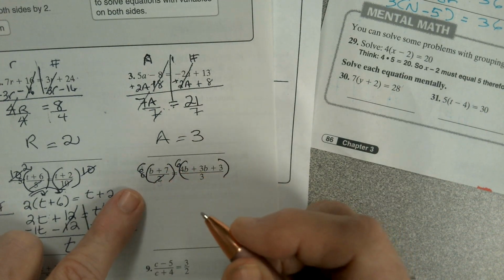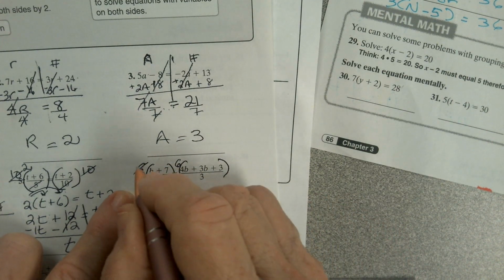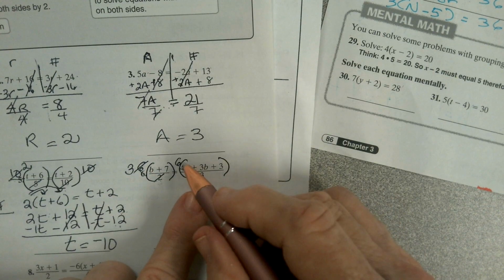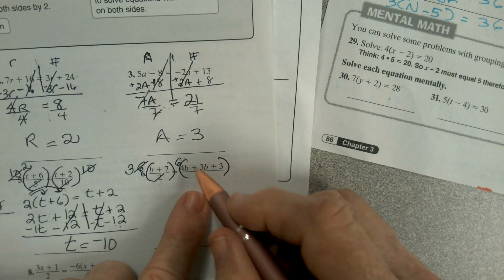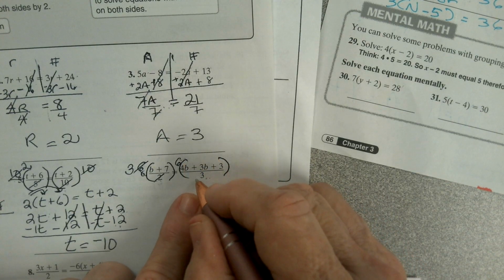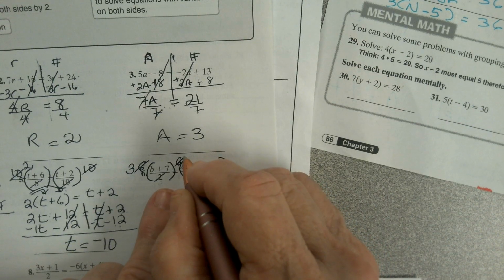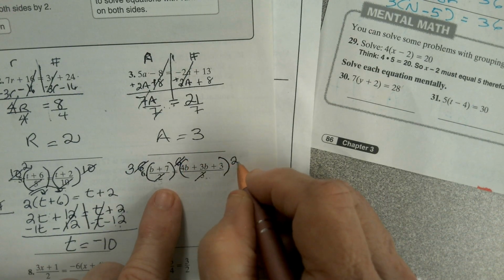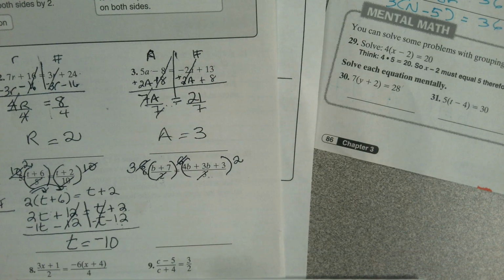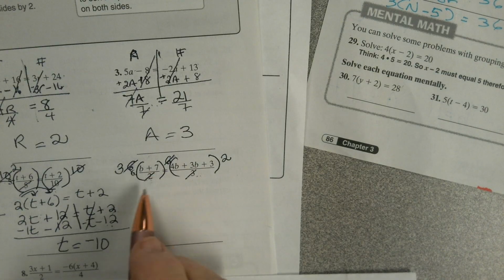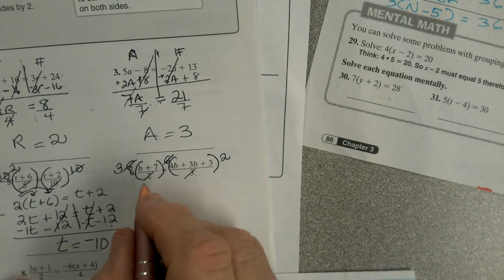2 divided by 2 is 1. 6 divided by 2 is 3. On this one, what are we going to divide the 6 and the 3 by? 3. 3 divided by 3 is 1. 6 divided by 3 is 2, and I don't have room here, so I'm going to put the 2 here. If we're going to write here, start writing real tiny. So now I have to show you what we've got left.